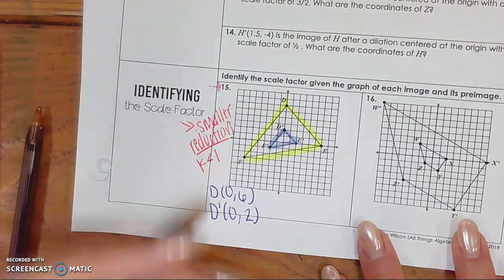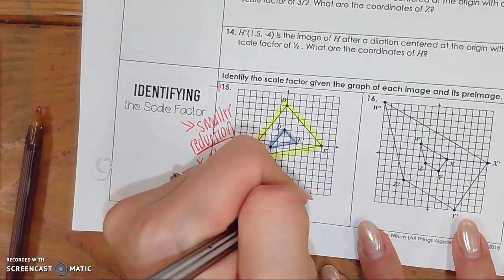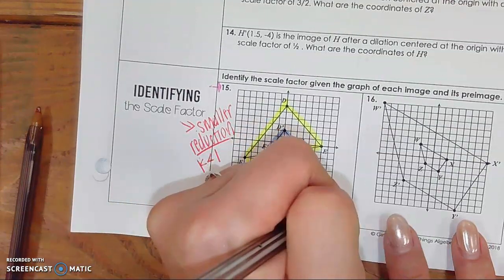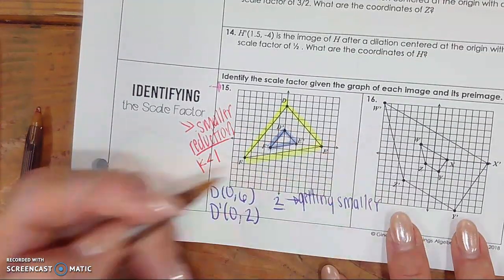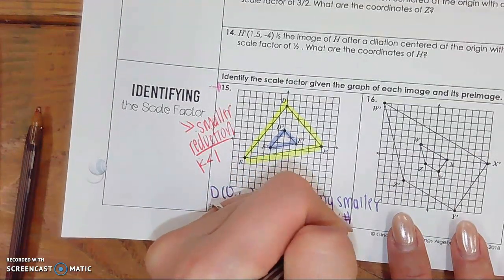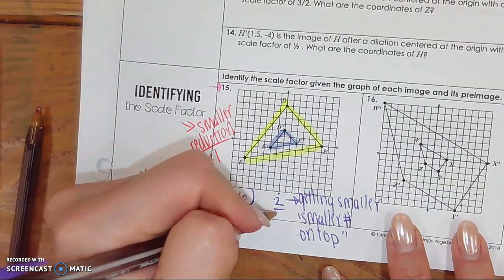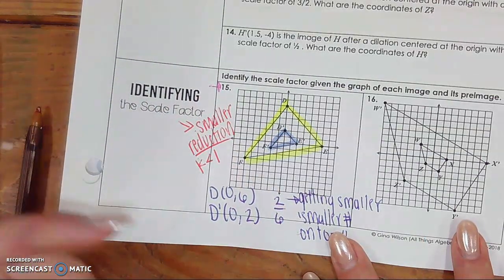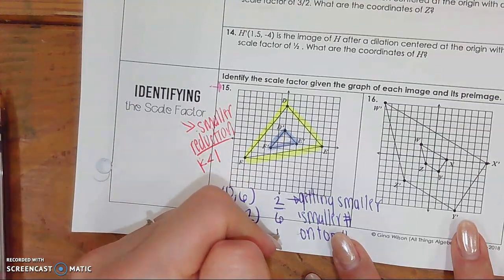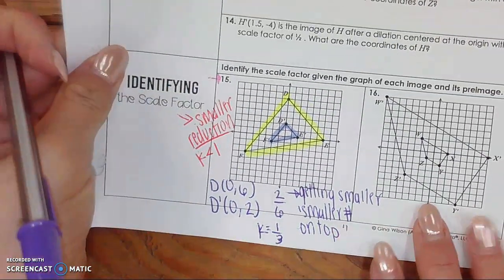So because of that, since it's getting smaller, I'm going to put my smaller number on the top. Smaller number on top. And my bigger number on the bottom. So 2 over 6. That can be reduced, and I end up with 1/3. So I know that my scale factor is 1/3.